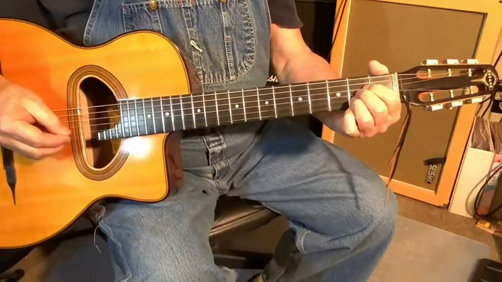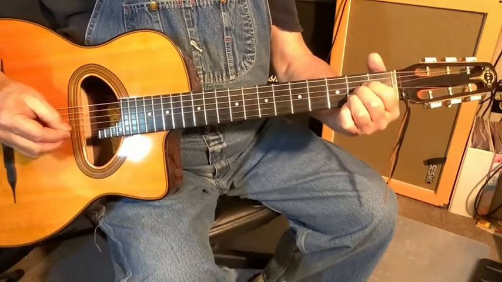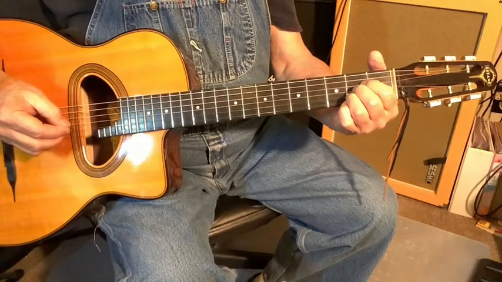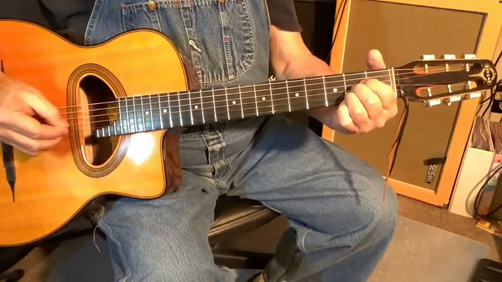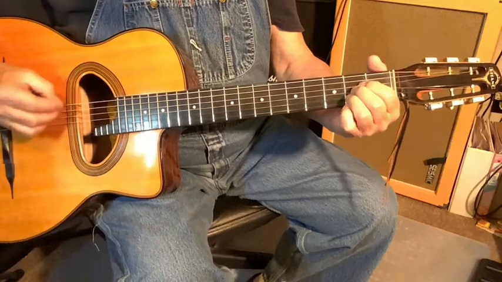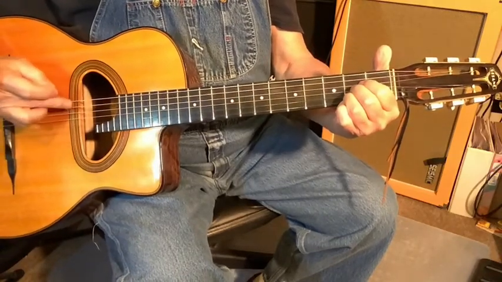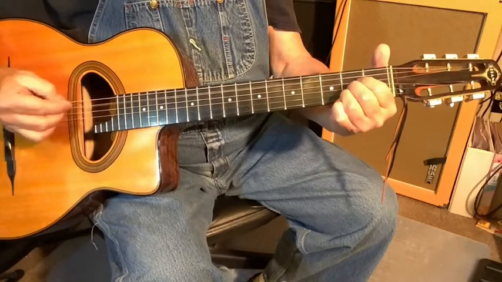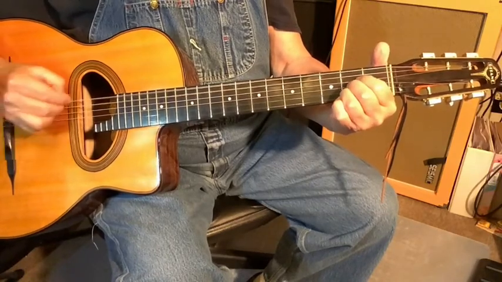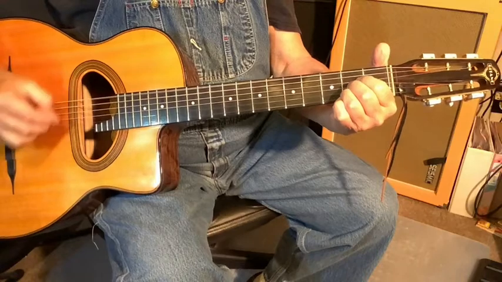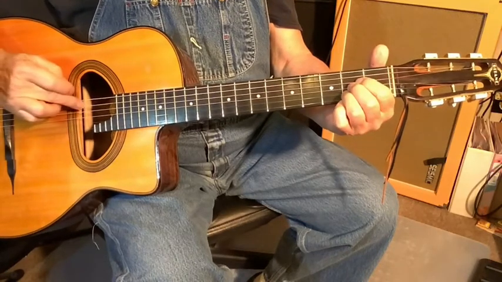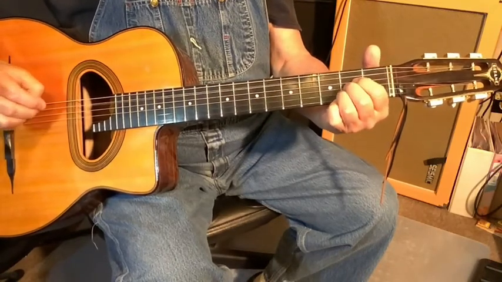This next walk is for the progression of A. So we'll walk from A to D, back to A to E. So here's your A chord. We're going to alternate between the A and the E string. And when you start your walk, you're going to hit your A open first.